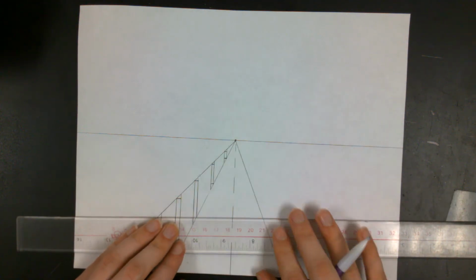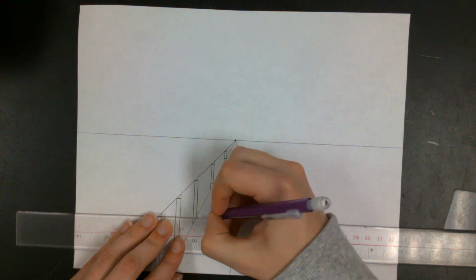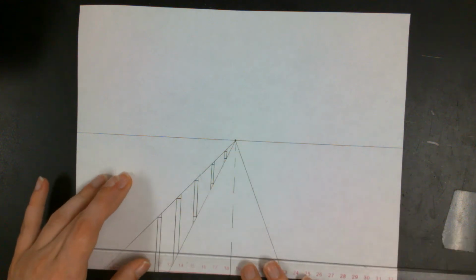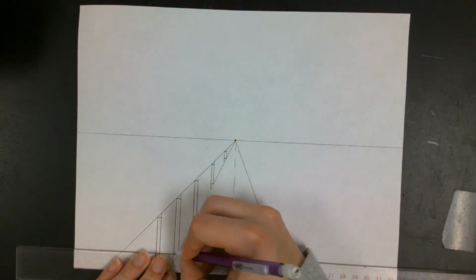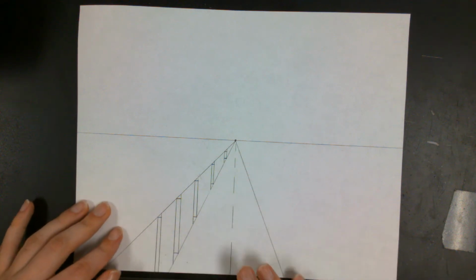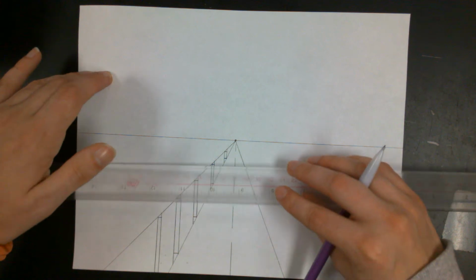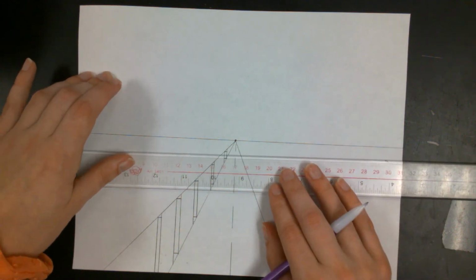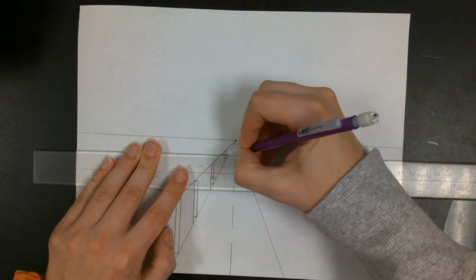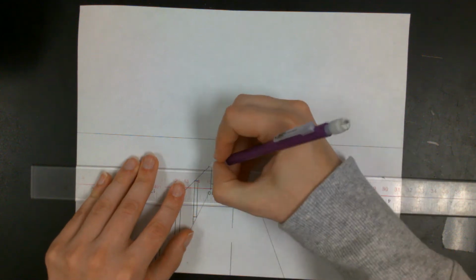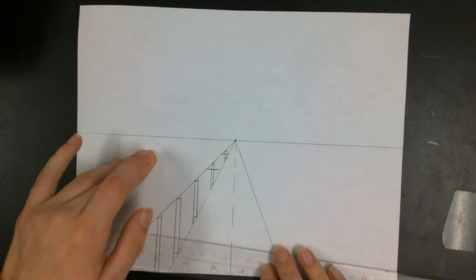We're going to erase the extra lines we don't need here in a moment. But for right now, you don't have to worry about erasing anything because we need our orthogonal line, which is this line right here, for this next step. So I'm just going to go through here now and make little lines like this.